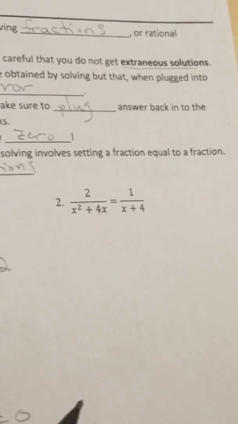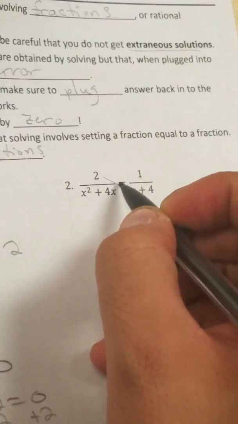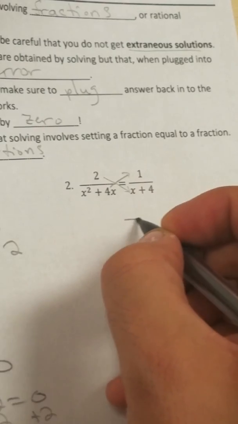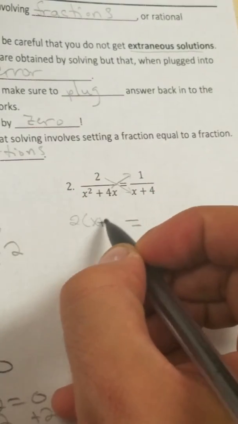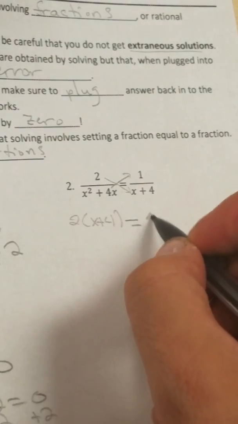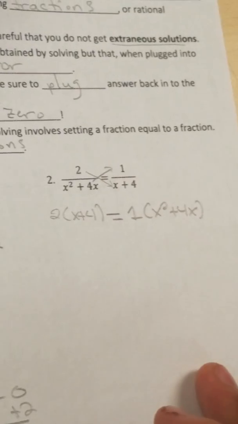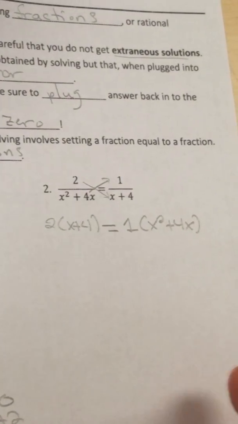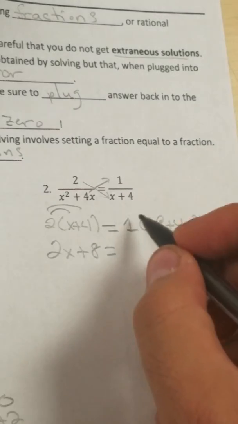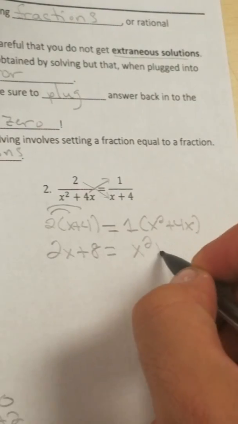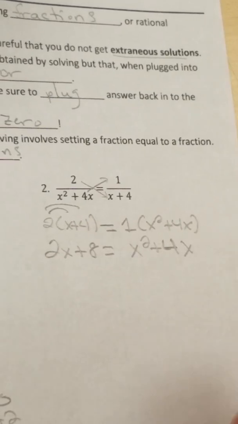So for the second one, we need to cross multiply since it's a proportion. On the left side of the equal sign, we have 2 times x plus 4. On the right side, we have 1 times x squared plus 4x. So we need to distribute. So 2x plus 8. 1 times anything is whatever is inside, so we're good there. We don't have to do anything to that inside.